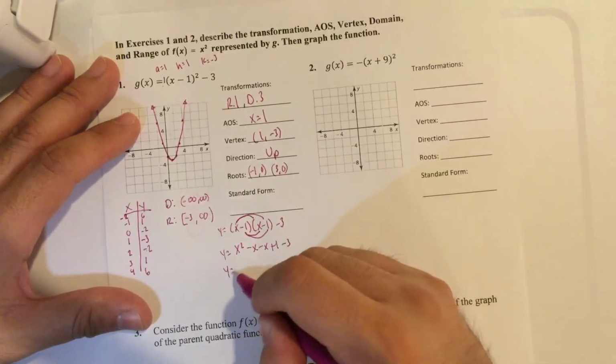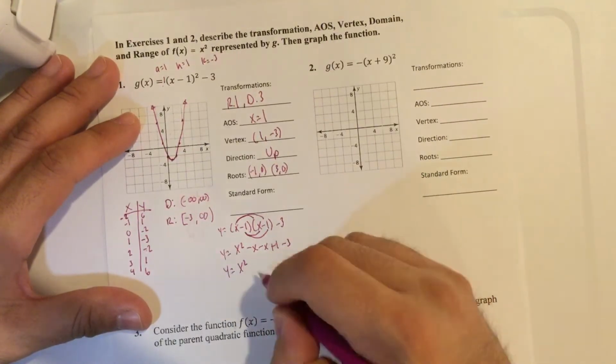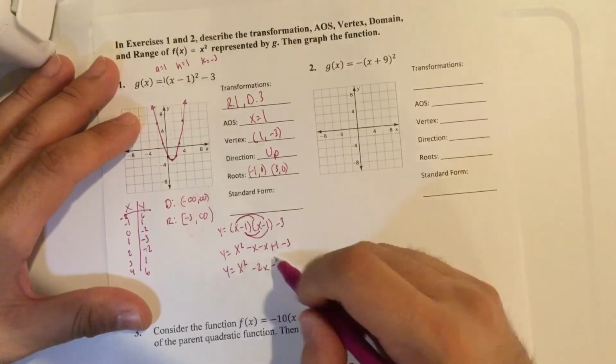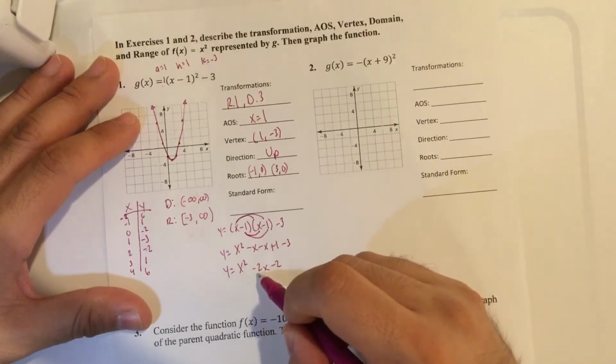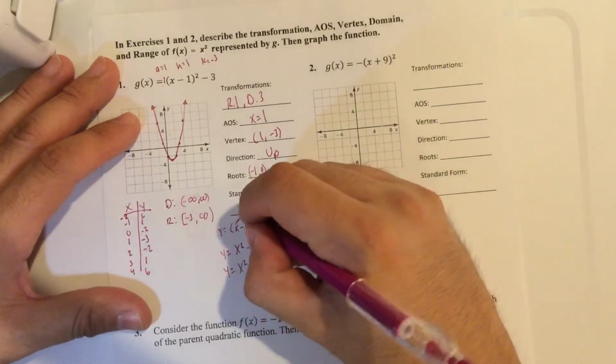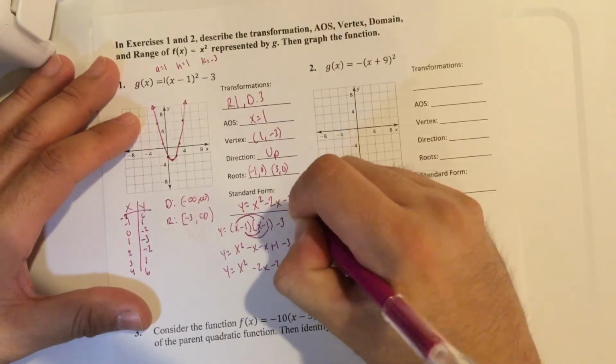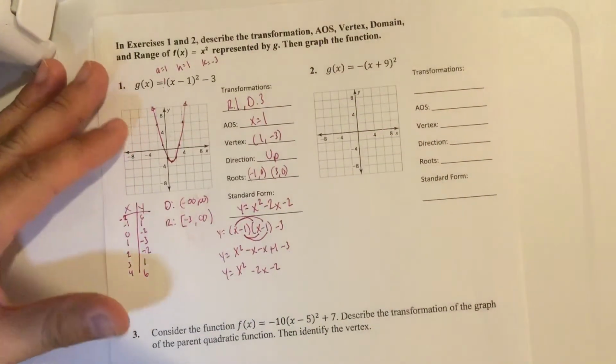From here, we combine like terms. X squared minus x is minus 2x. And then 1 minus 3 is -2. And now it's an ax squared plus bx plus c form. So my standard form is y equals x squared minus 2x minus 2. Okay, on to the next problem.